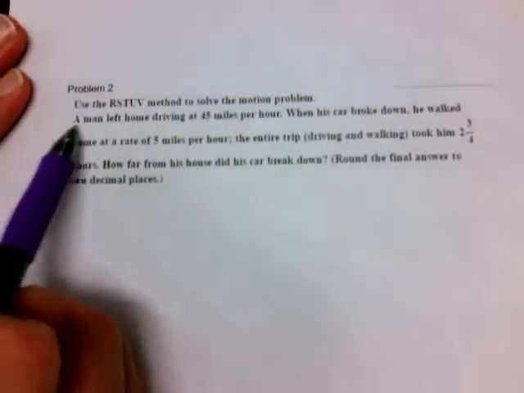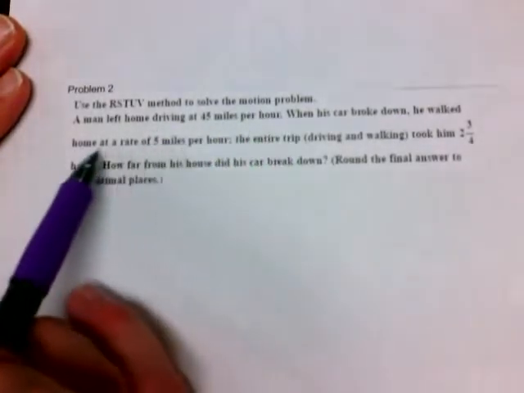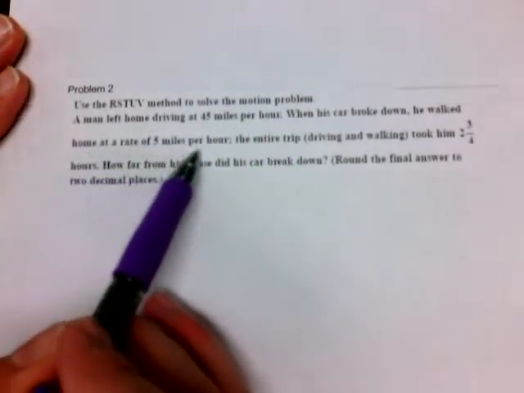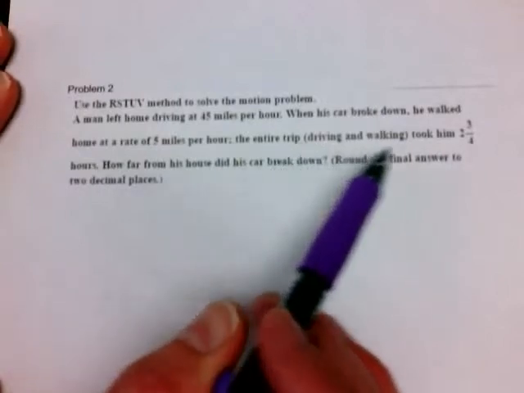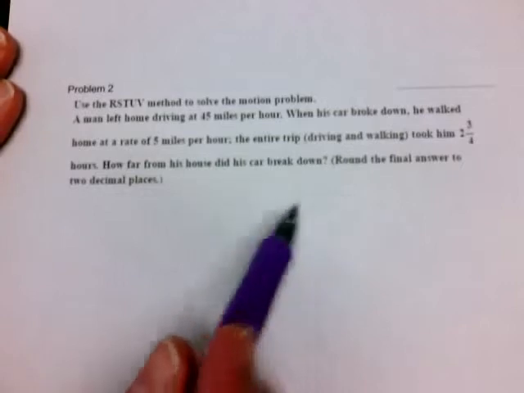For this problem, a man left home driving at 45 miles per hour. When his car broke down, he walked home at a rate of 5 miles per hour. The entire trip, driving and walking together, took him 2 3/4 hours. How far from his house did the car break down?